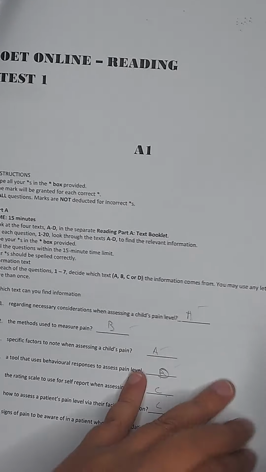In the other questions, you can see from 8 to 13, and then 14 to 20. So here you're going to put the same statement from the text.